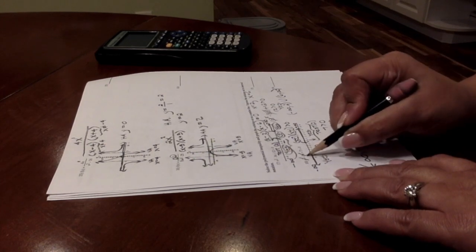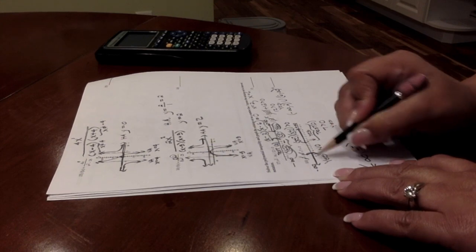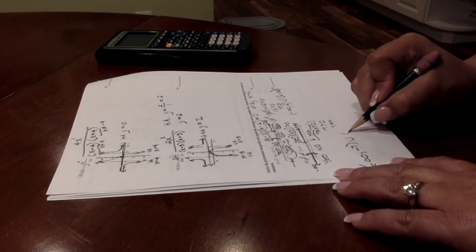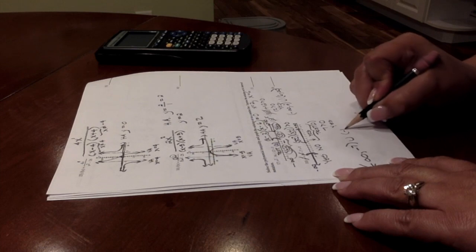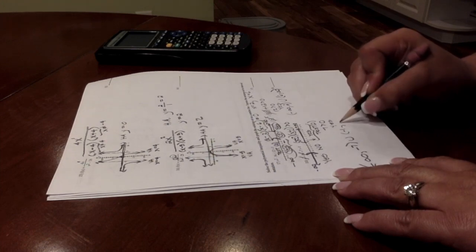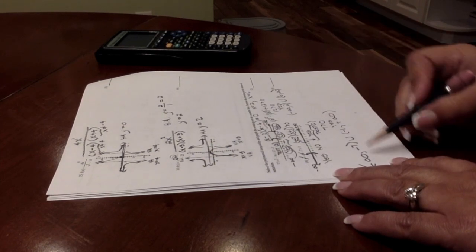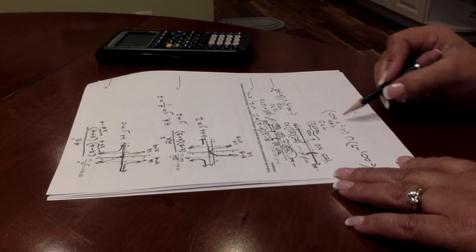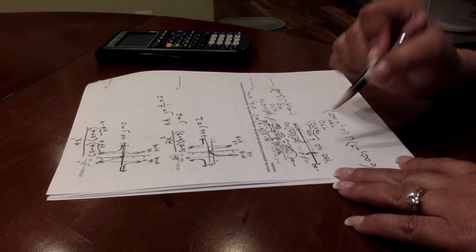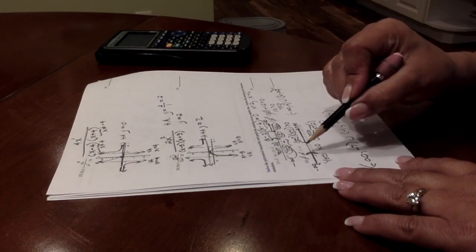And this one went all the way from -7 to negative infinity. So this is -1 to positive infinity. Okay, and that's 18. Anything in this region works. Anything in this region works. Those are the values that you can plug in and get a true statement.